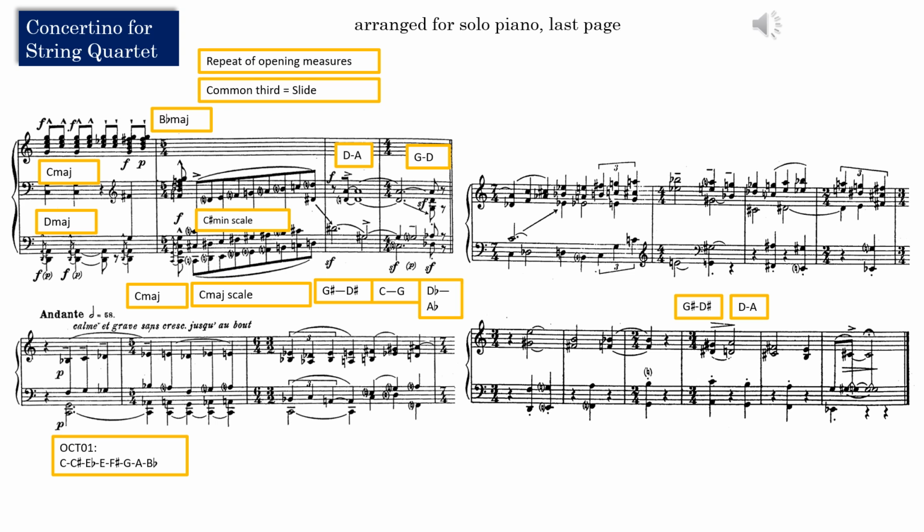The melody in this section is entirely octatonic, alternating half steps and whole steps.